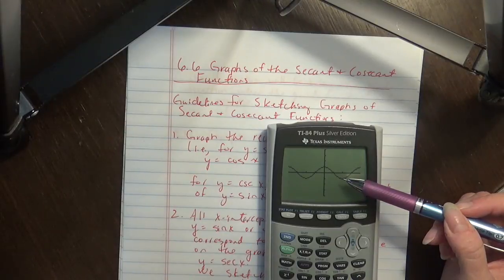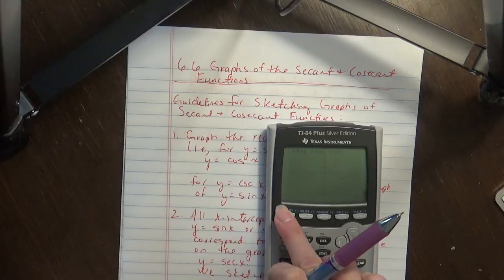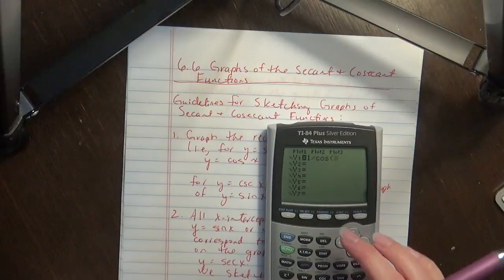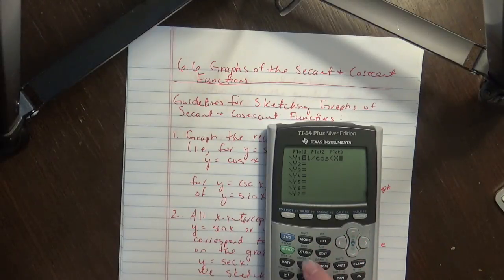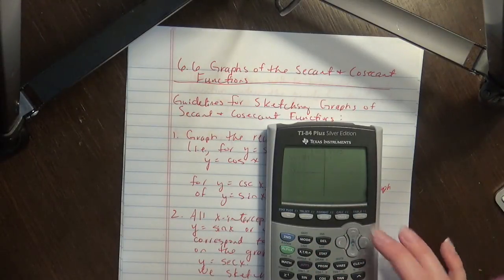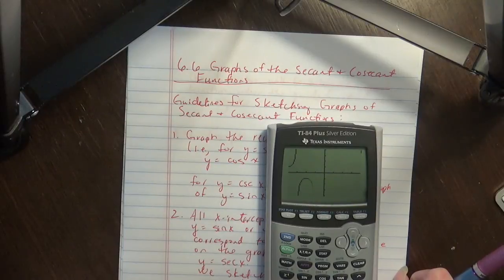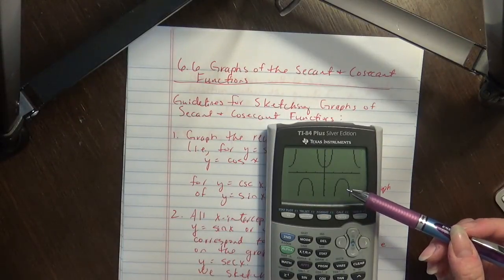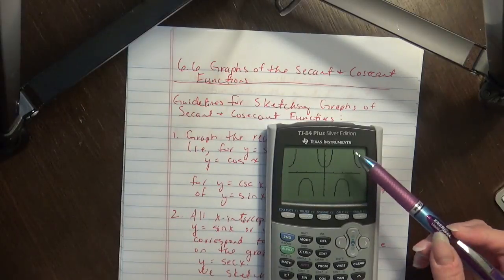Let's use a calculator to help us see what the reciprocal function for cosine would be. So for the reciprocal function for cosine, we want the secant function. So let's go back to y equals. Now, how are we going to type in secant of x into our calculator? There's no secant button. So you have to do 1 divided by the cosine of x, close the parentheses, and graph. So this is what the reciprocal of the cosine function would look like.